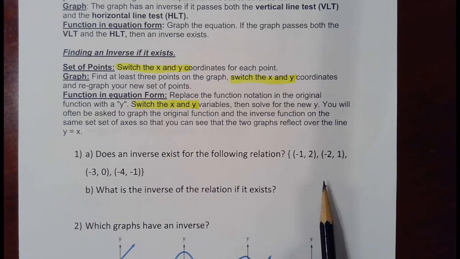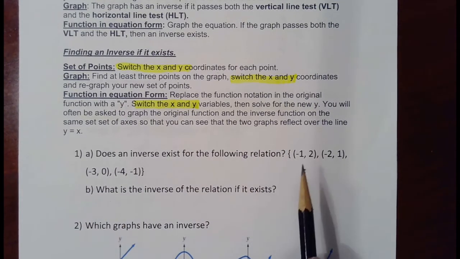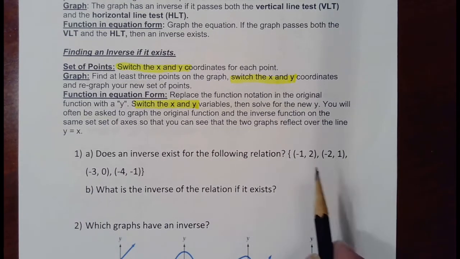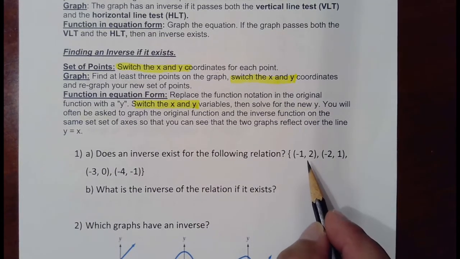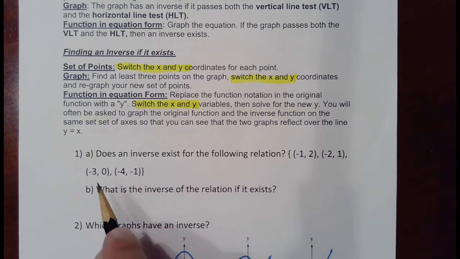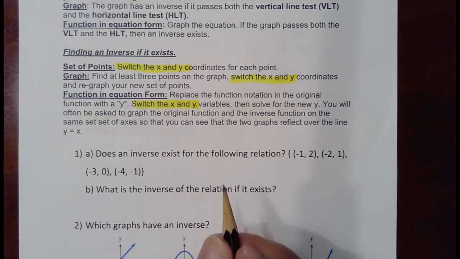We have 4 ordered pairs here. Notice that all the x's are different, so I already know that each x has one and only one y partner. There's no x that has 2 different y partners. So we're good with the x's. Now check the y's. If you want to know that each y has a unique x partner, then just make sure all the y's are different. So we have a 2, a 1, a 0, and a negative 1. So all the x's are different, all the y's are different. This is a 1-to-1 function because I just tested that definition.